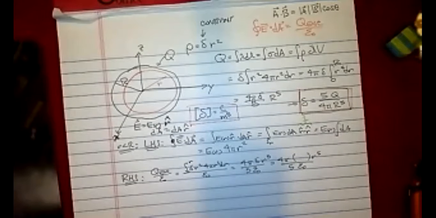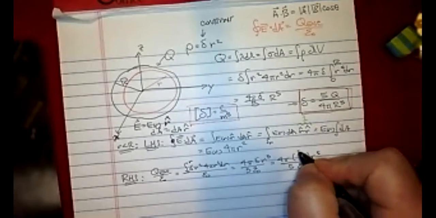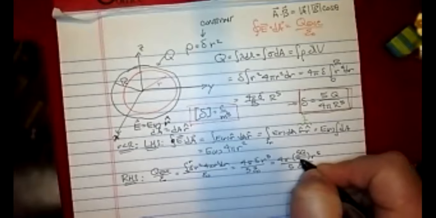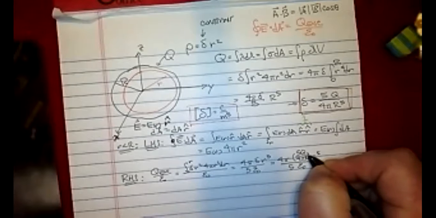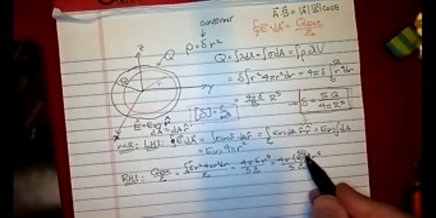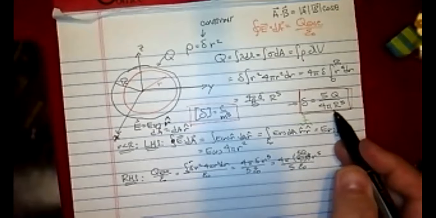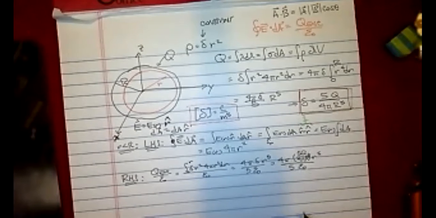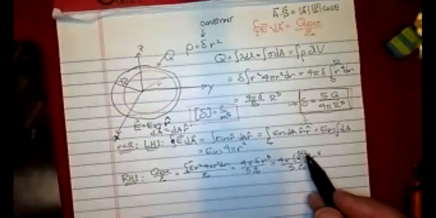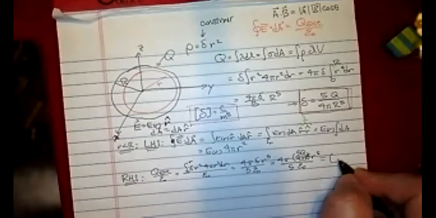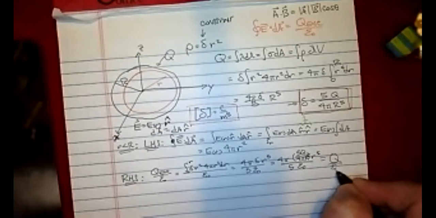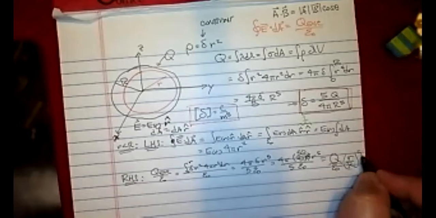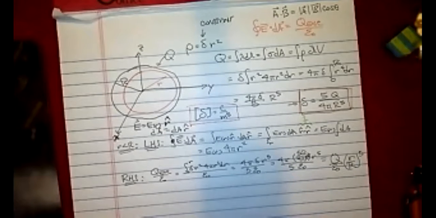But that's because I want to make sure you understand all the parts. So the delta is going to be 5Q over 4 pi r to the 5th. Sorry about that, getting really small. That's 5q over 4 pi r to the fifth. In other words, I just took that and stuck it in there. That 5 is going to cancel out with that pi. This 4 pi is going to cancel out with this 4 pi. Ultimately, all we're going to have is q over epsilon naught times r over r to the fifth. That's really what it is.